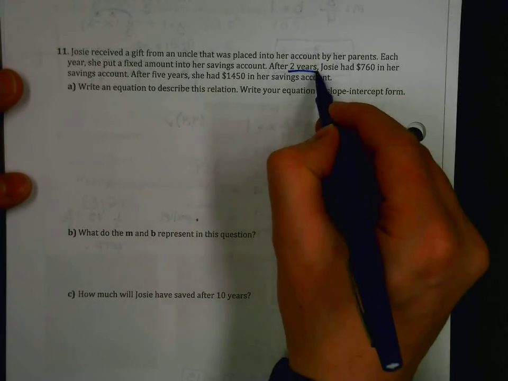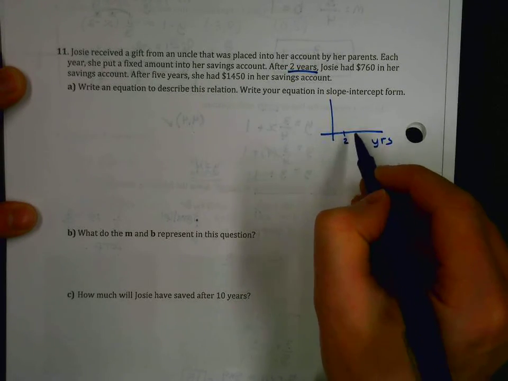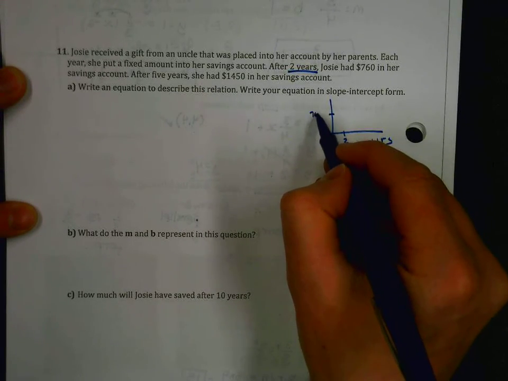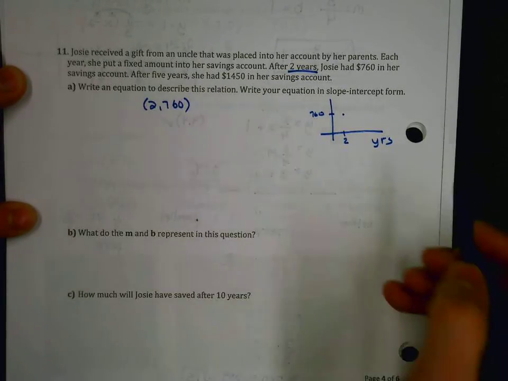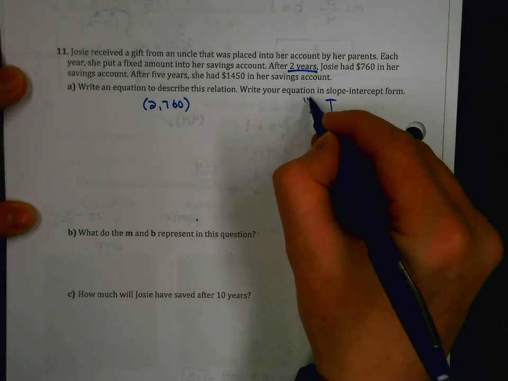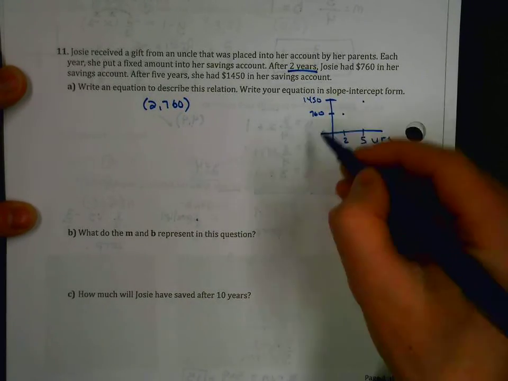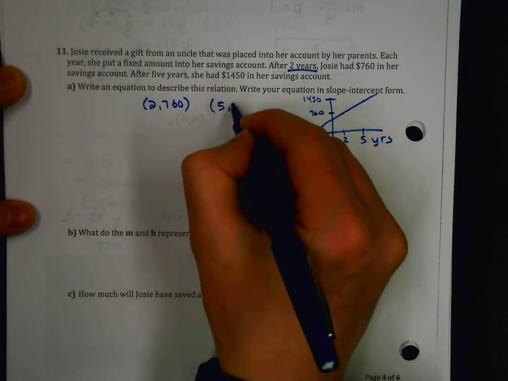Number 11 is an application question about being given 2 points. So hopefully you've read the question. And it says after 2 years, she has $760 in her account. That's a dot. So (2, 760). After 5 years, she has more money, $1,450. There's another dot. 2 dots are enough to make a line. So after 5 years, it's $1,450.